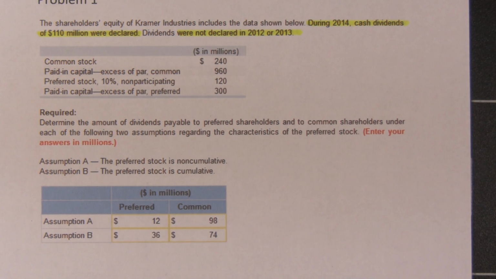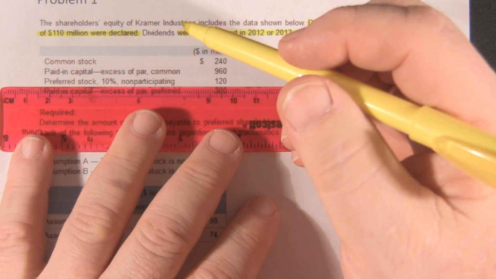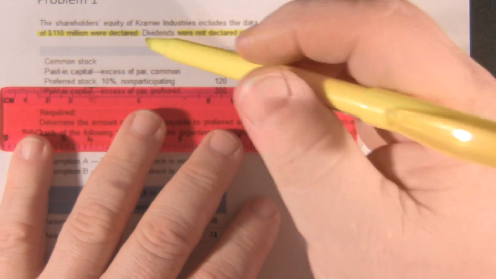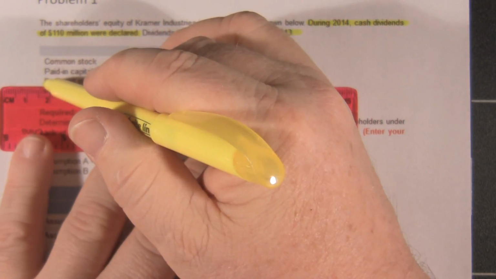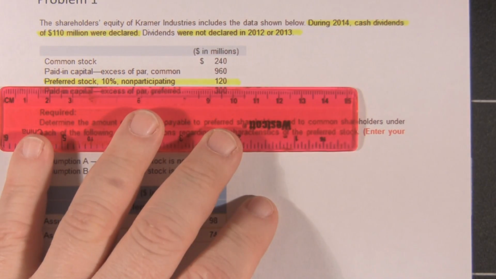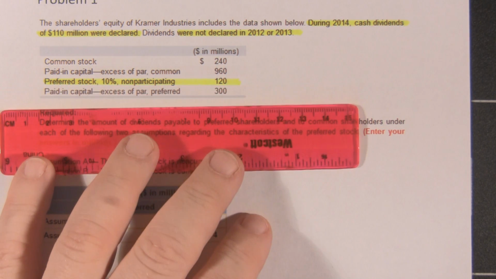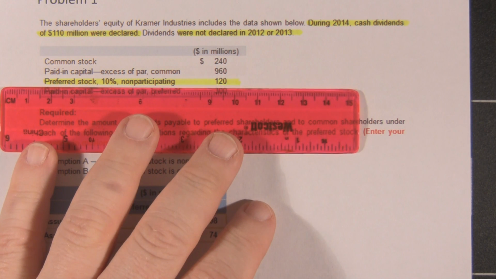So let's take a look at the preferred shareholders. Their preferred stock is 10%, and they have $120 million of paid-in capital for preferred stock.